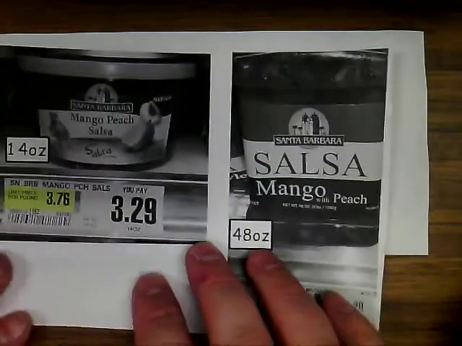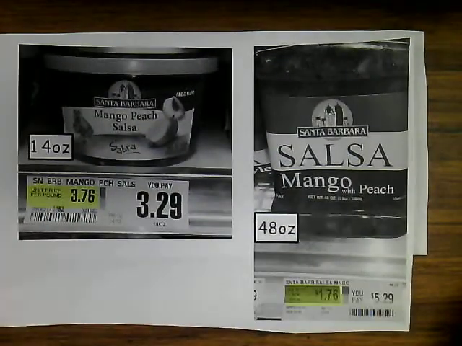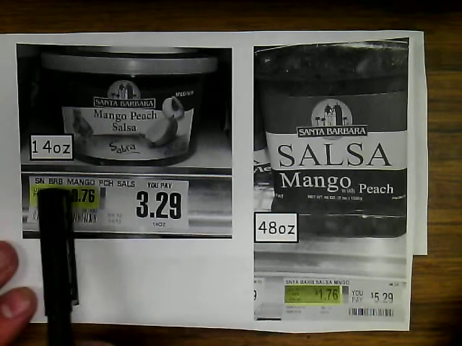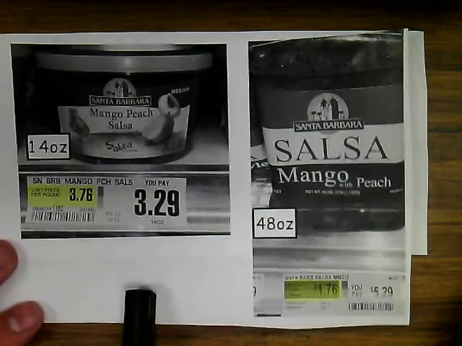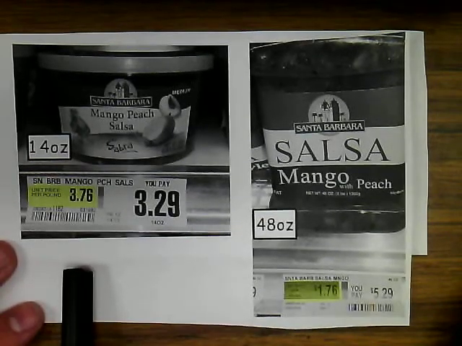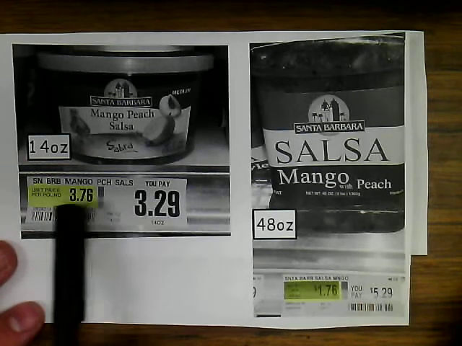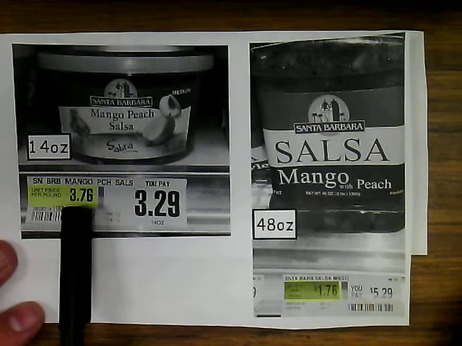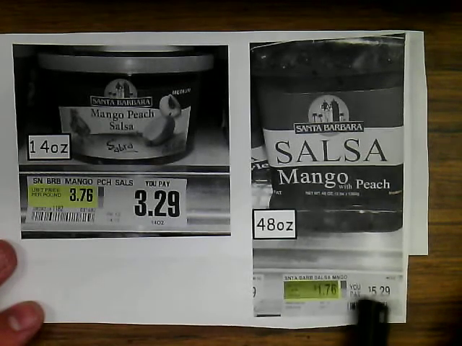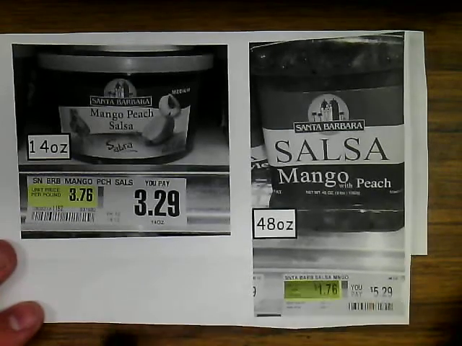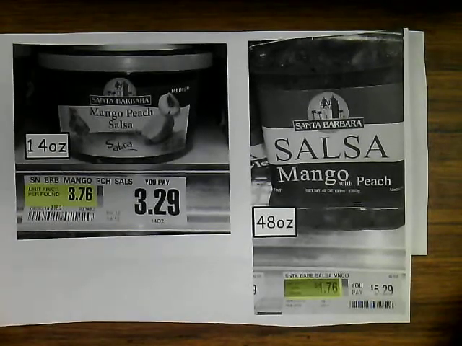But unit rates are most valuable in this class, or in real life. I'm going to show you some of my favorite salsa available at ShopRite, and you'll notice that they print the unit rate right below the shelf, and you can compare these two salsa containers and see that this 14-ounce salsa costs $3.29, but it's charging about $3.76 per pound of salsa, whereas this larger container is $5.29, but it's only $1.76 per pound. So if you're eating a decent amount of salsa, you want to go with the larger container.